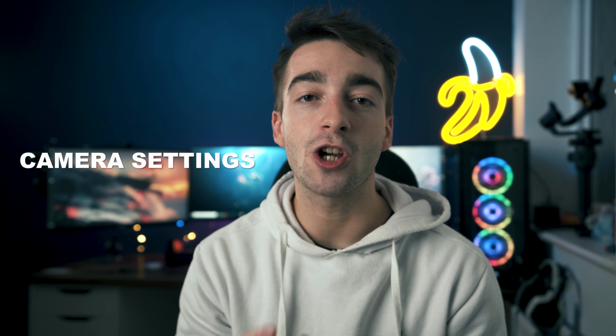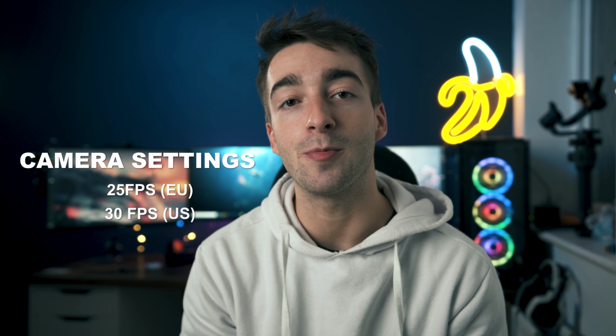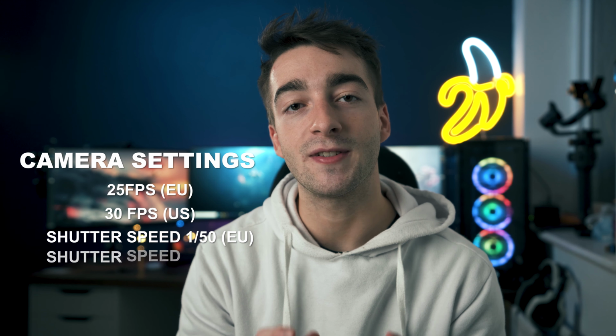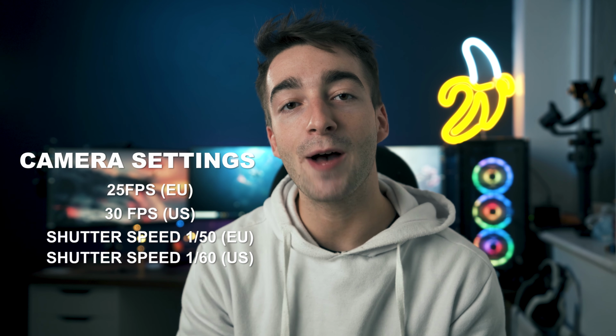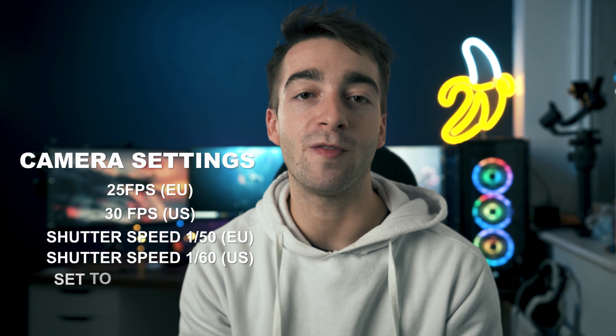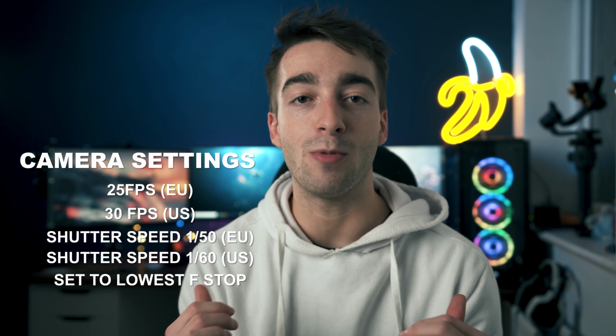So you're going to want to shoot in 25 FPS if you're in Europe, and if you're in the USA, you're going to be shooting at 30 FPS. Your shutter speed is going to be 1/50 or 1/60 if you're in the US, and then your aperture, if you want a blurry background just like this, then you're going to want to set it at the lowest possible value. So for my camera, it's an f2.8, and that allows me to get a blurry background.